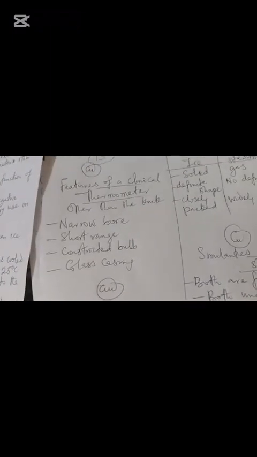Let me show you the question. Don't bother about the number I put there; let me write the number properly. The number is 13. They say you should list 2 features of a clinical thermometer other than the NIC, and we have seen the answer: the narrow bore, the short range, the constricted bulb, and also the glass casing. I think that settles question 13A1.